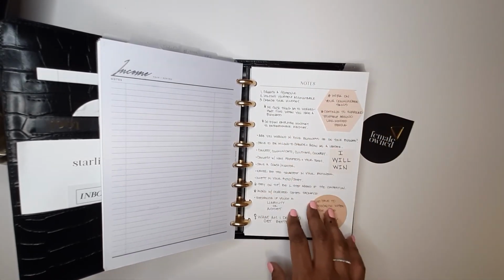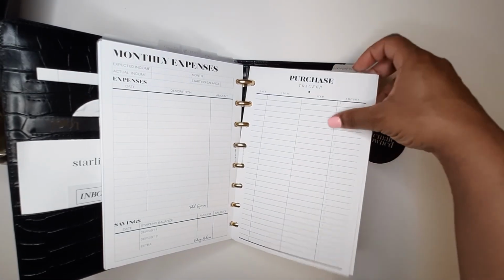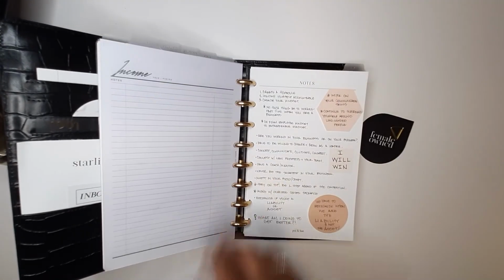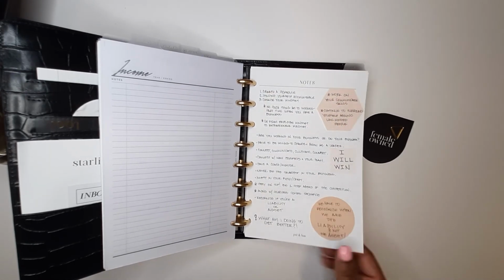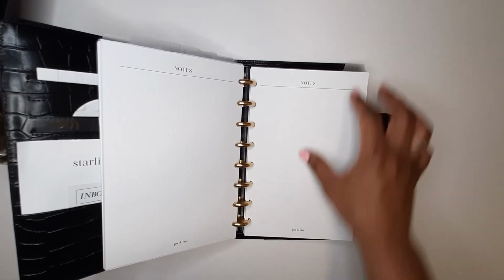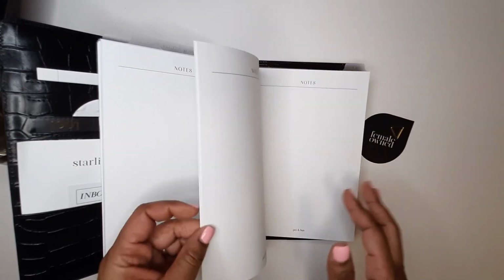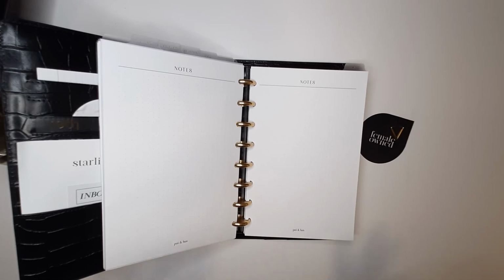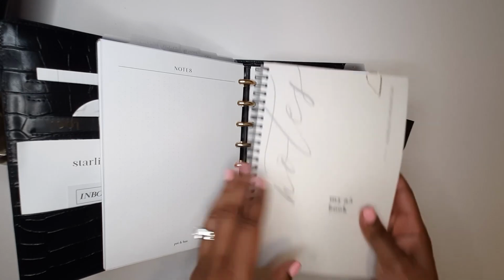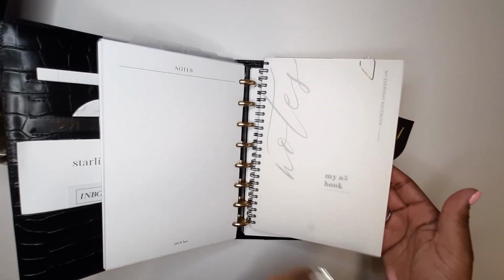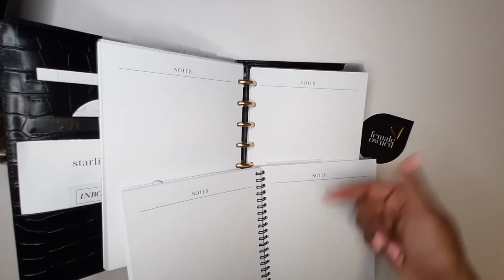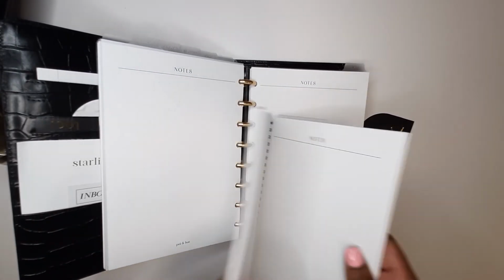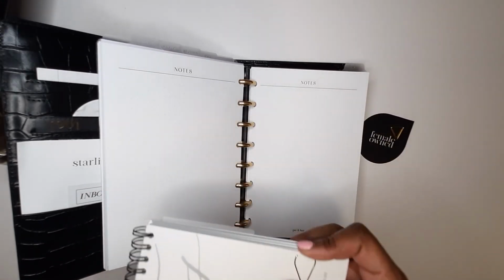Then on the goals and ideas section, I have basically notes, note inserts in here. These are also by Poi and Han. They're dot grid, and I use this mainly for notes that may cross over to any of the businesses that I have. I basically use this Poi and Han A5 notebook. It's pretty much the same thing as the dot grid. And this is what I use for extended notes or anything like that.